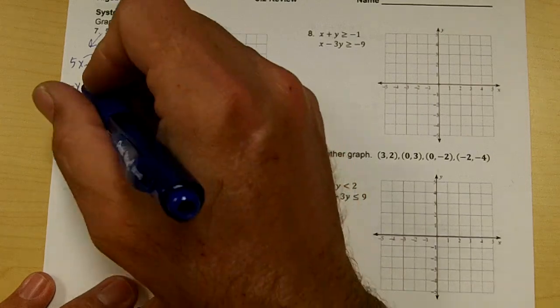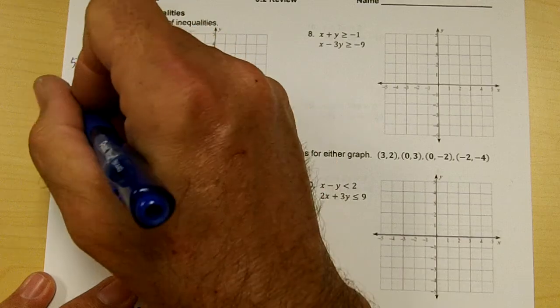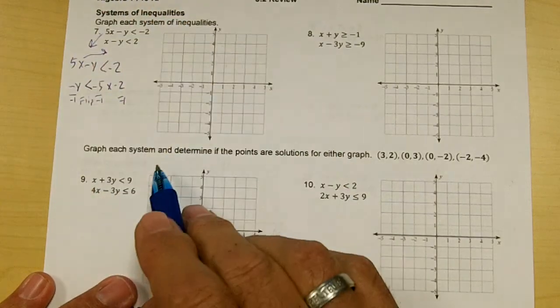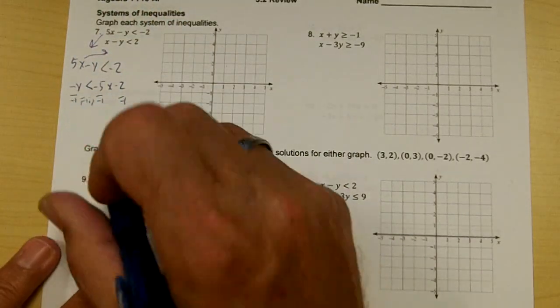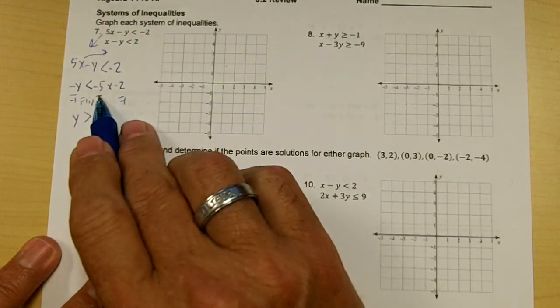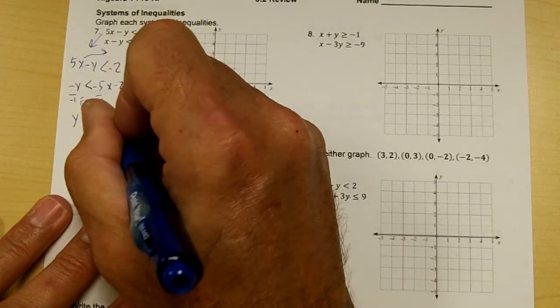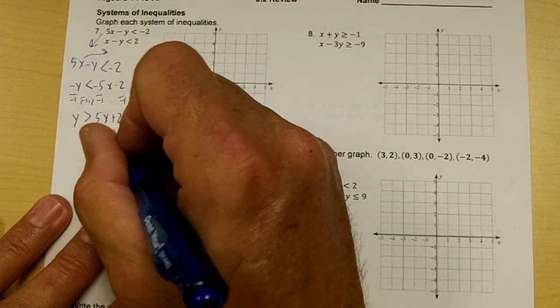Now I've got to get rid of the negative 1. I'm going to divide by negative 1, and that's going to flip the inequality because I'm dividing by a negative. So this will turn into a positive y. This will flip to greater than, and then I'll have 5x and then plus 2. So this is my slope and this is my y-intercept.